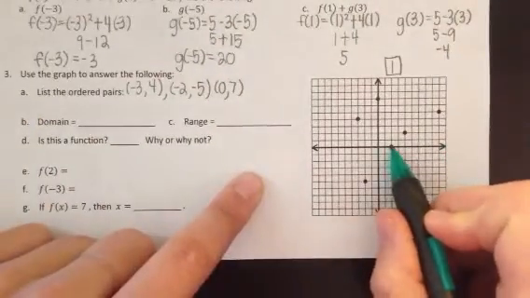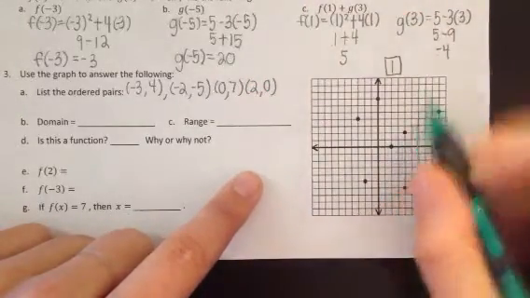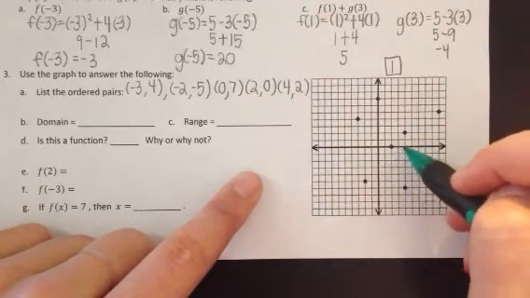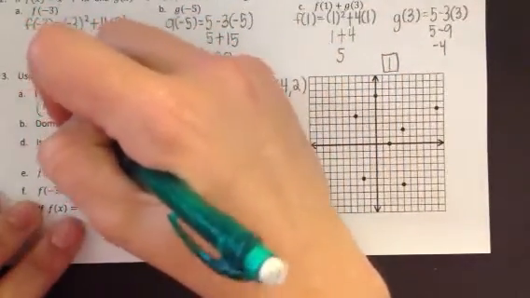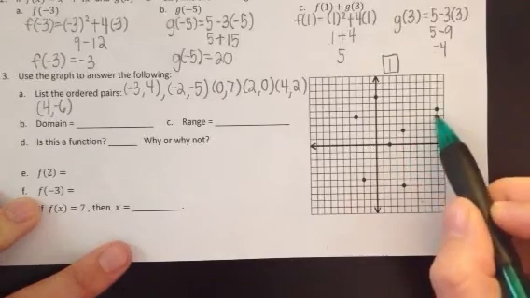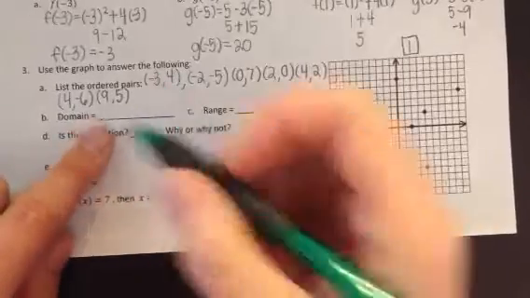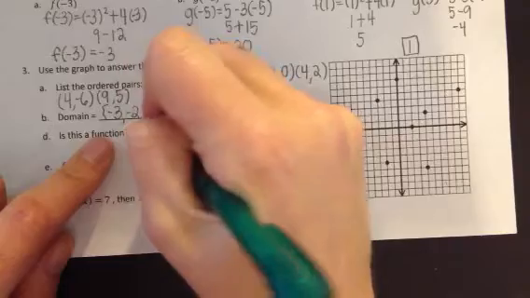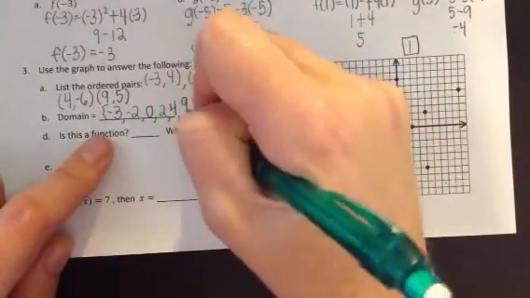We've got (2, 0). We've got (4, 2). We've got (4, -6). And we've got (9, 5). So to get the domain, again, from least to greatest, it's -3, -2, 0, 2, 4, and 9. We don't need to write 4 twice.